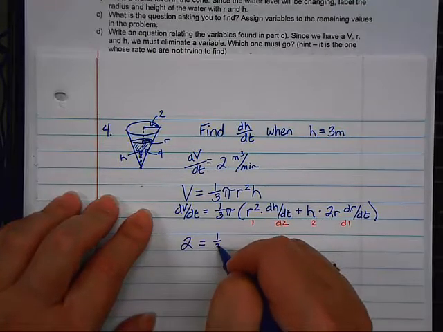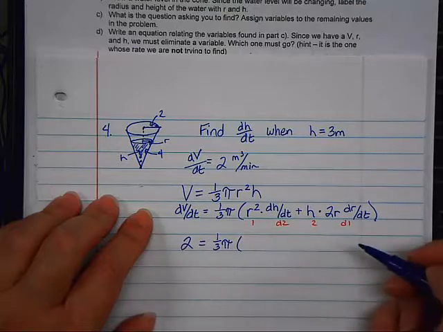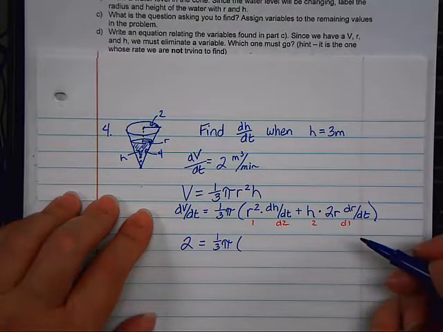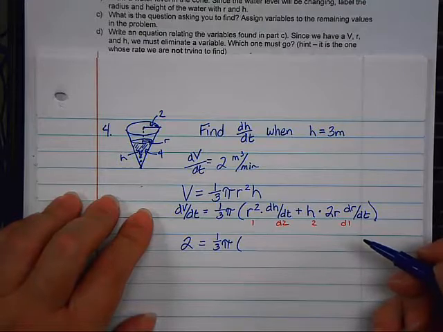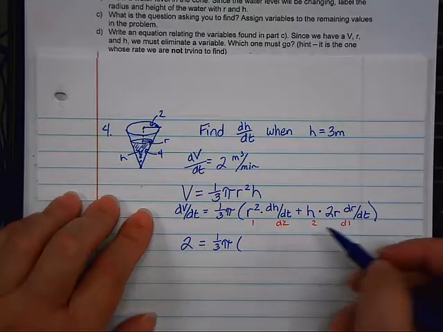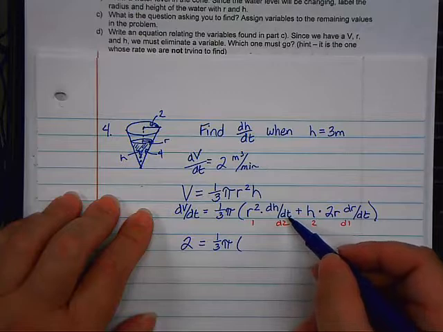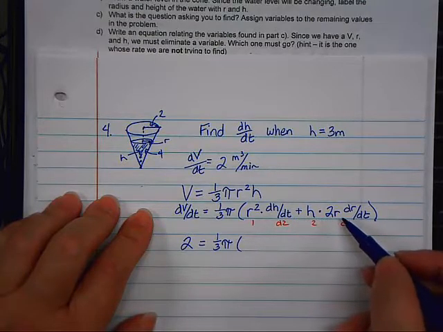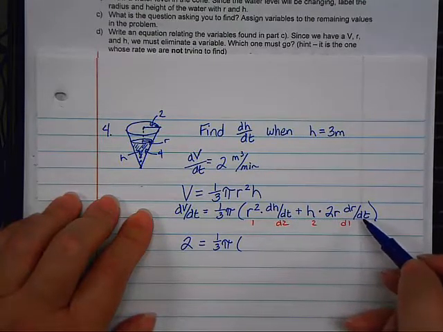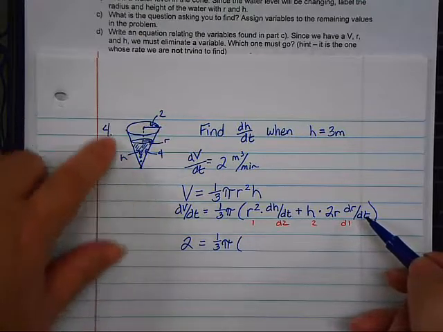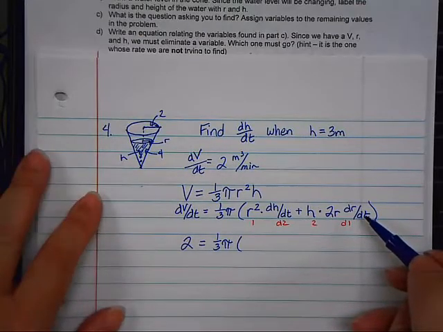Equals 1/3 pi parentheses. Okay, do I have r? Is r 2 on the water? No, so I can't use 2. I have h, I'm looking for dh/dt. I need r and dr/dt. So what I have to do is find a relationship between r and h so I can solve for r.